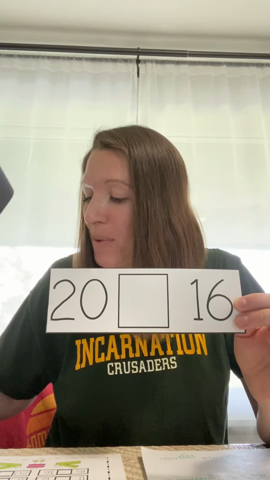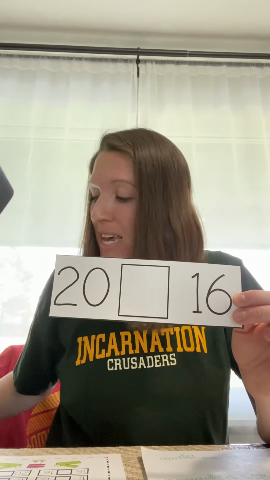So now I have to figure out which sign to use. Okay, 20 is greater than 16. Remember my helpful trick. The alligator always eats the bigger number. So I'm gonna look at my signs, and is the alligator eating the bigger number? Is his opening about to chomp 20? Yes, so we know we're right. So this reads 20 is greater than 16.